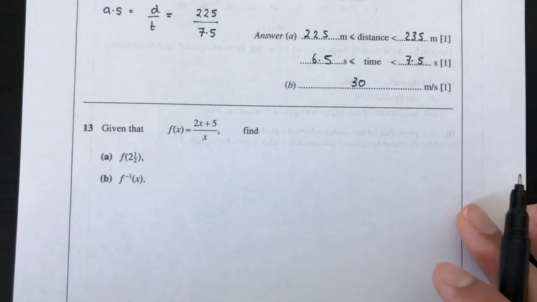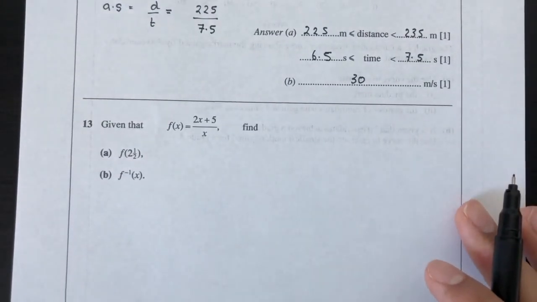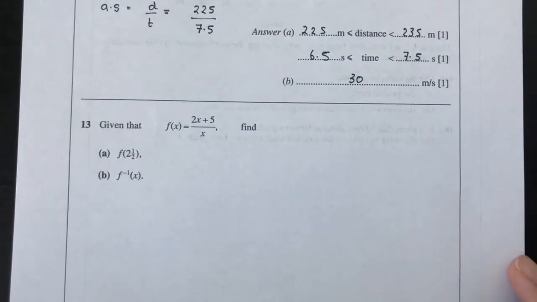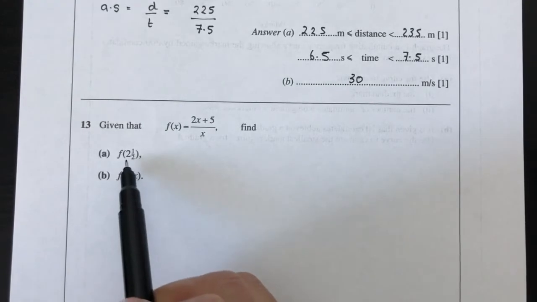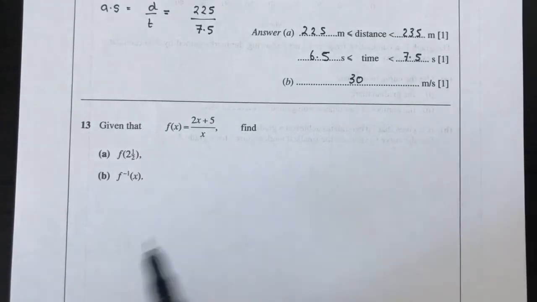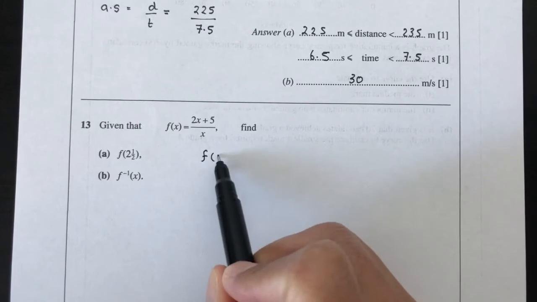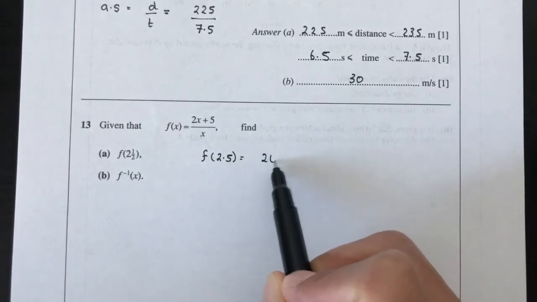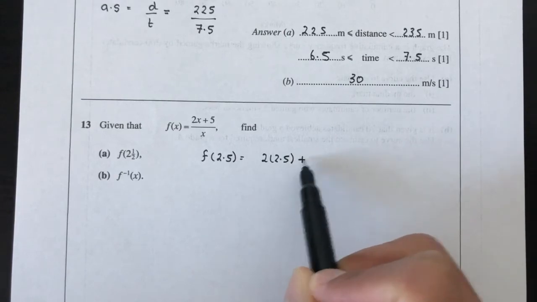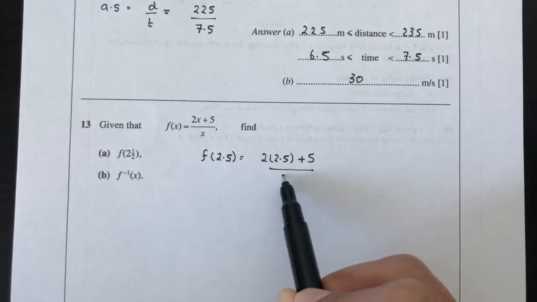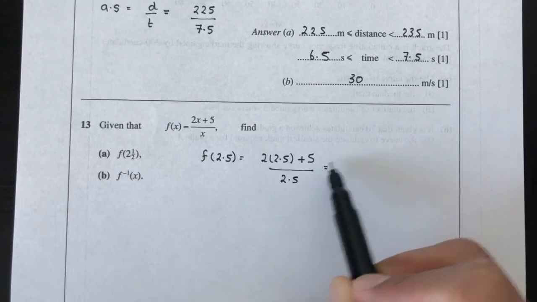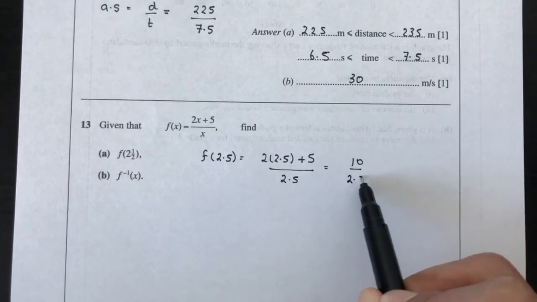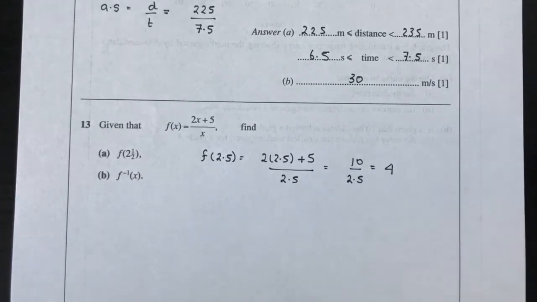Now let's move on to question number 13. Given that f of x is equal to this function, we have to find out f of 2.5. So f of 2.5 will be, replace x by this value. You will have 2 times 2.5 plus 5 over 2.5. That will be 10 over 2.5, and that should be 4.